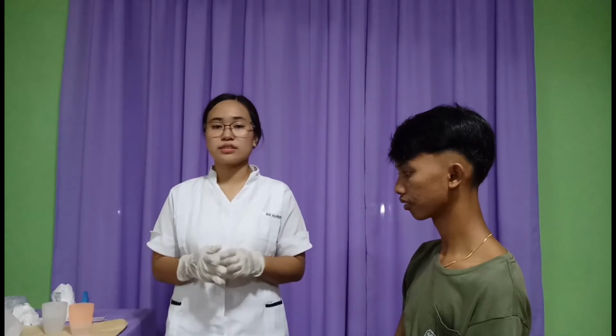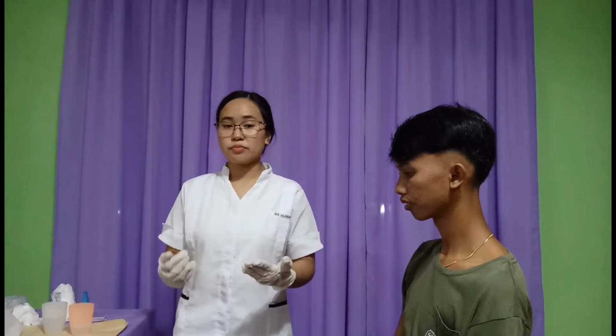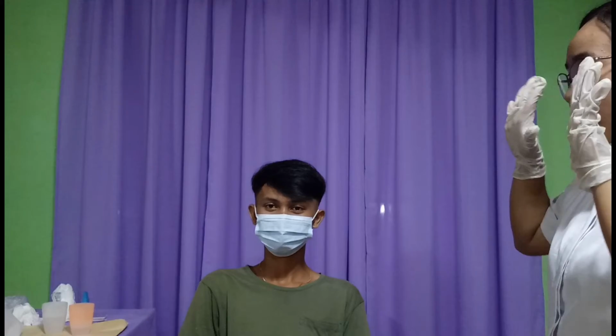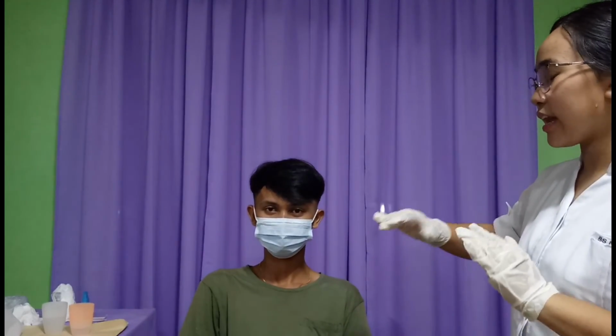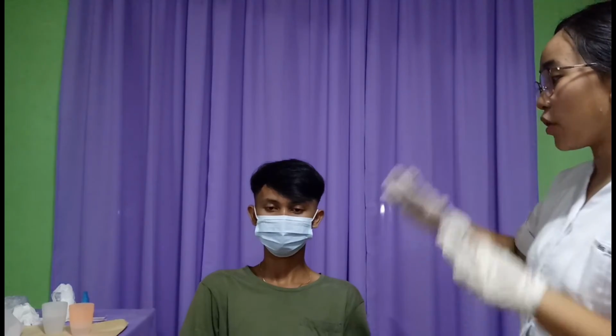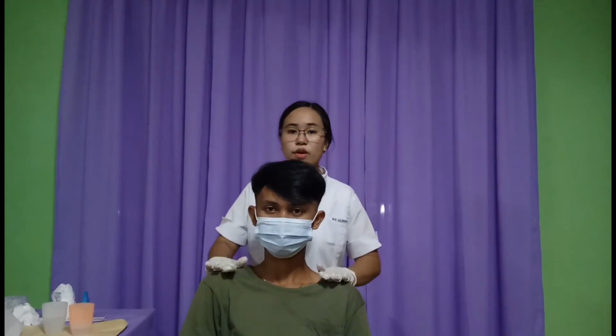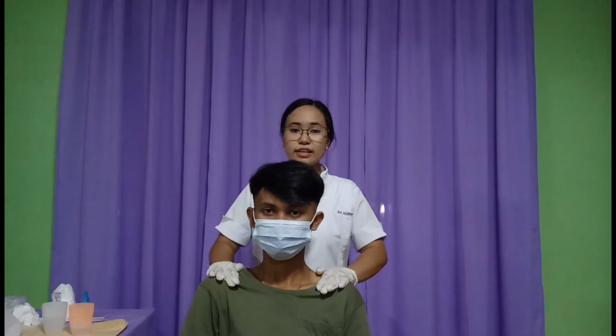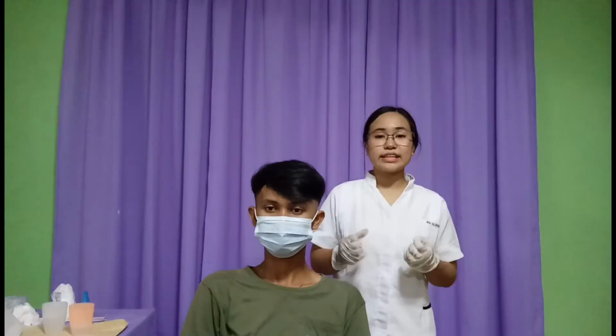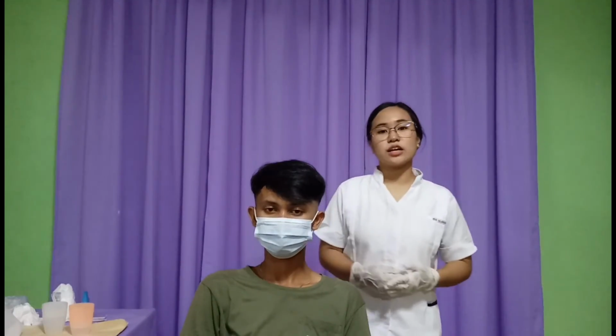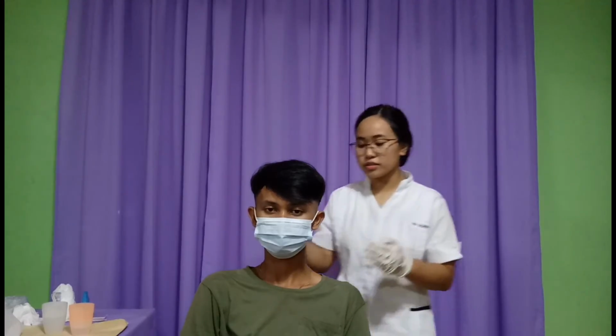Next is the cranial nerve number 11, which is the accessory nerve. First we're going to assess the trapezius muscle. I'm going to apply both of my hands on your shoulders, and then I'm going to apply force, and I need you to resist it and try to shrug your shoulders. Okay? At the count of 3. 1, 2, 3. Okay, thank you. Finding: the trapezius of Mr. Patterson is a strong muscle.